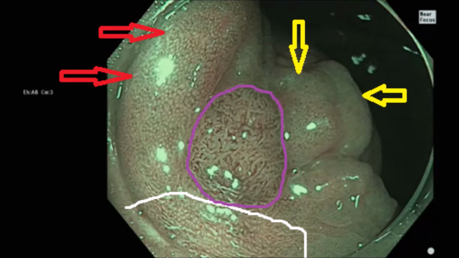And then finally, of course, is the recurrence itself, which is now designated within this purple line. And we apply our PIP pattern analysis. We can see that this has NICE 2 features, Kudo 3L, maybe some Kudo 4 if you prefer Kudo. But basically, in NBI, it is brown in color, more brown than the surrounding tissue. That brown is the result of blood vessels.